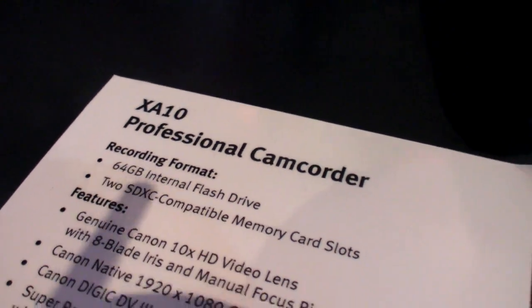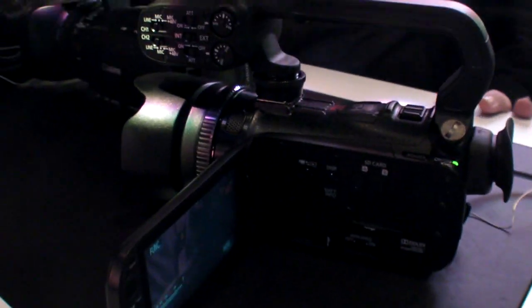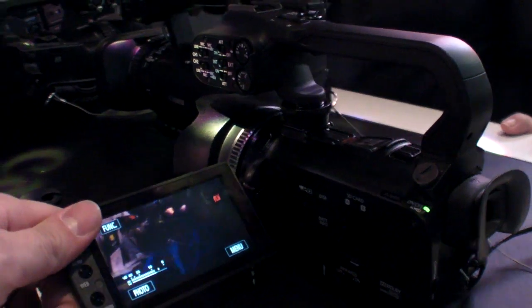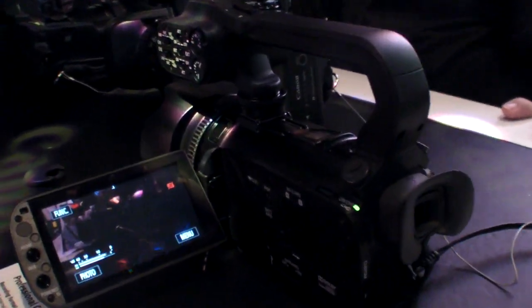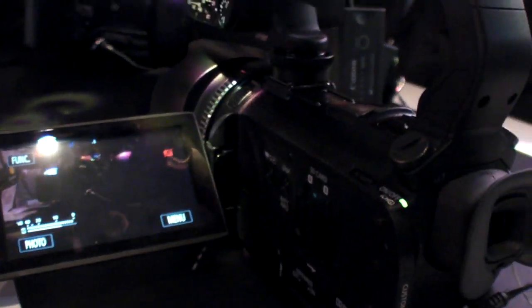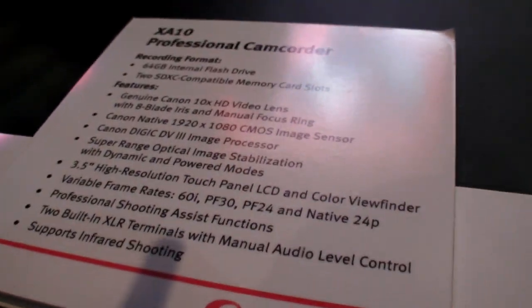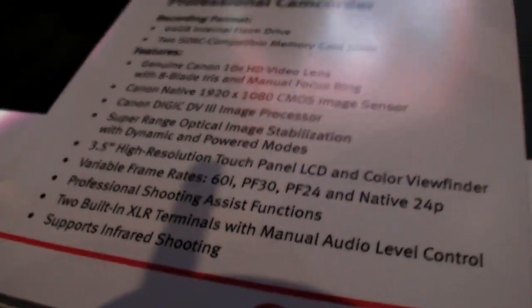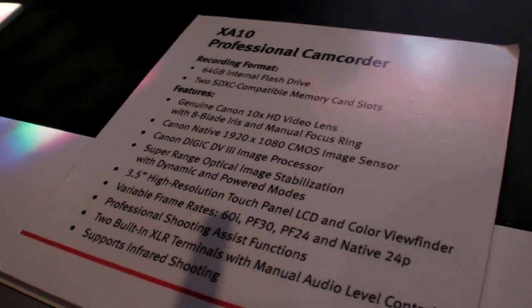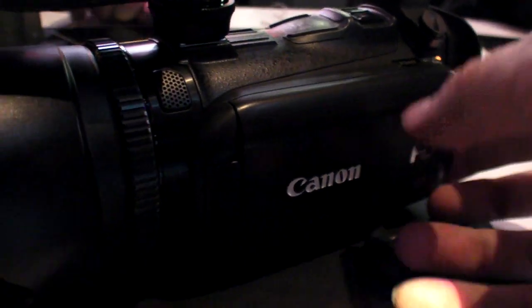This is the new Canon XA10. It's kind of a semi-professional, high-end consumer camera. So it does 1080p. It has new optics, better optics. It has a native chip on the inside, a sensor that is native for 1080p video recording.